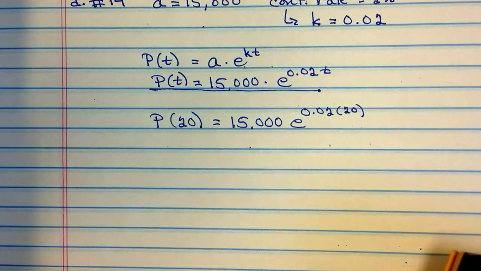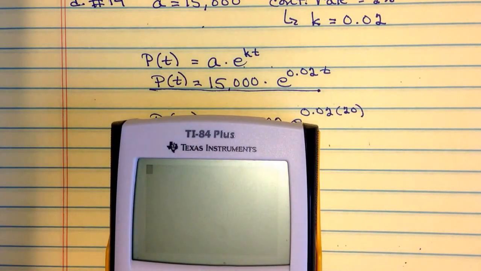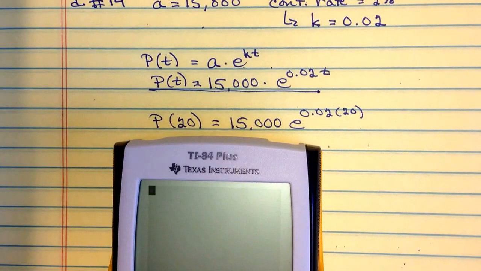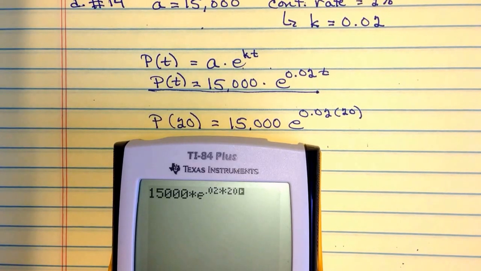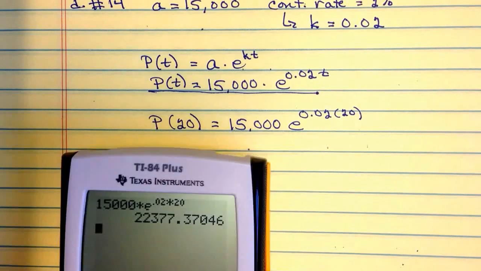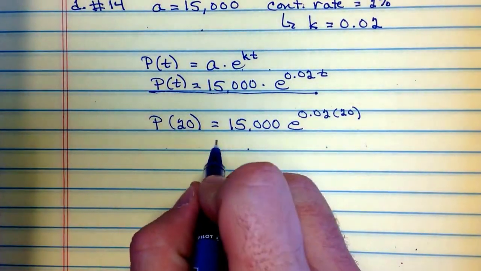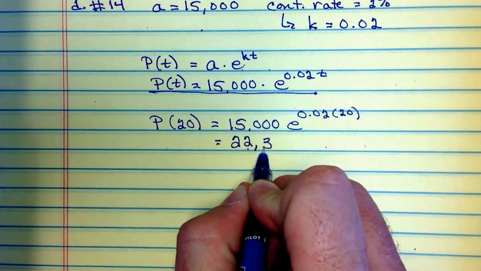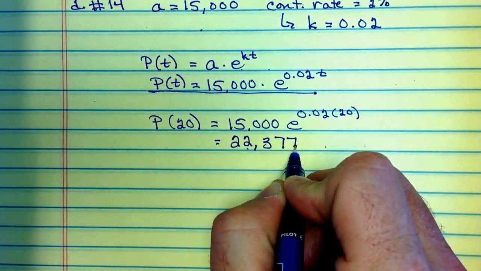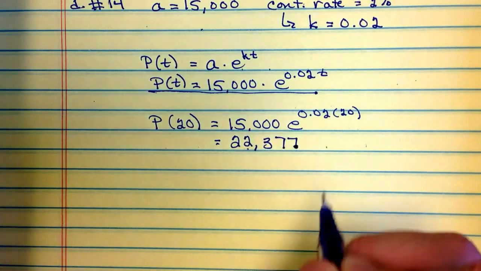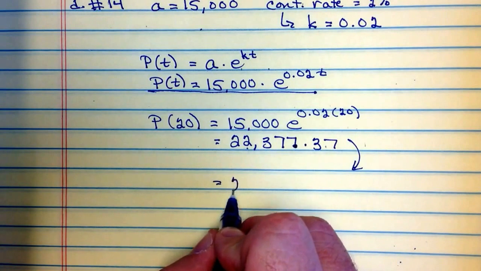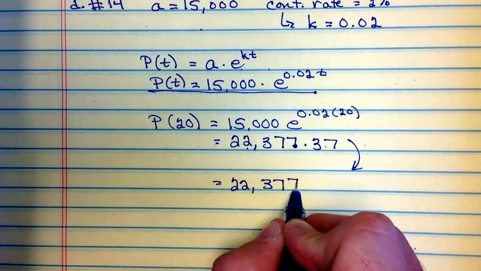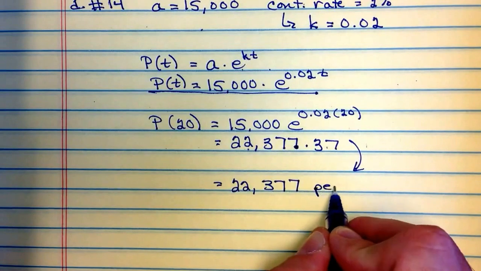And we just plug this in our calculator, and be careful how you do it. So let me clear that. So this is 15,000 times e, and if you have one of these newer calculators, it makes it a little easier, 0.02 times 20. And what do we get? We get all that. So this is going to be 22,377. And how many decimal places should we round to? We can round to whole to get 22,377 is the population, so people.